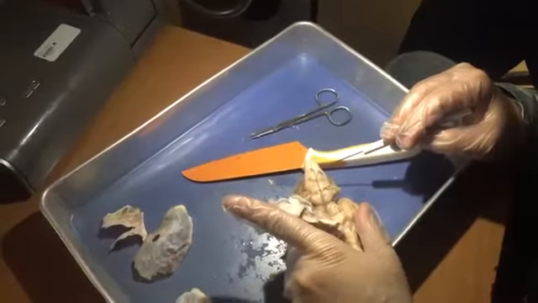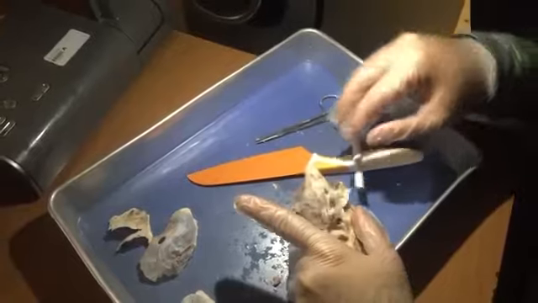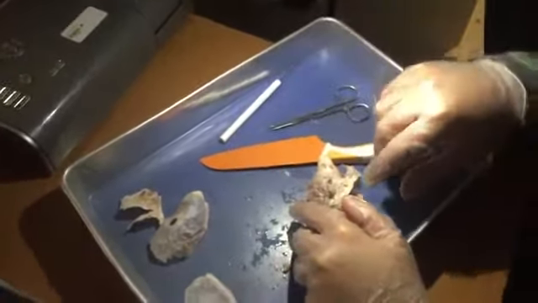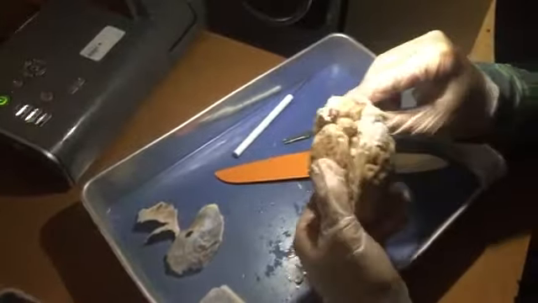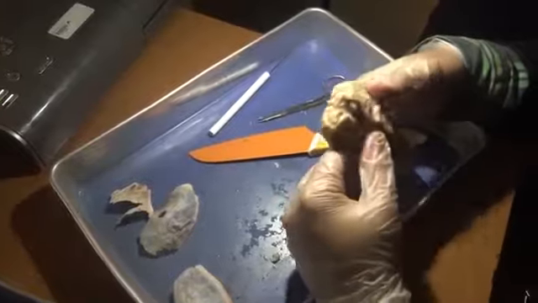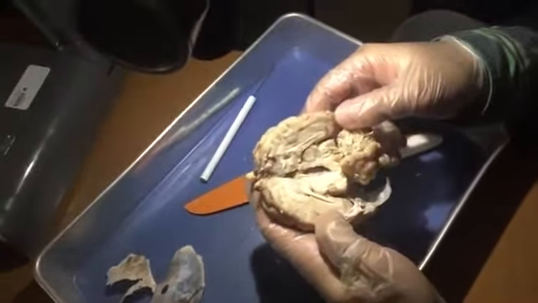Where does the foramen magnum hit? Right there. Foramen magnum is hitting here, and from here it comes out of the skull. It's gonna be like this. All right. And then frontal, I told you guys, lobes. That's it.